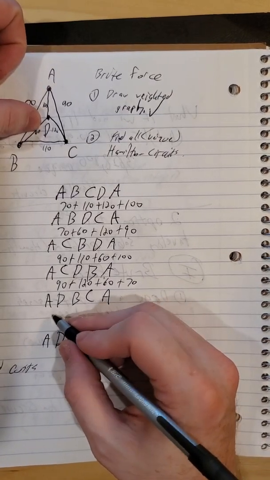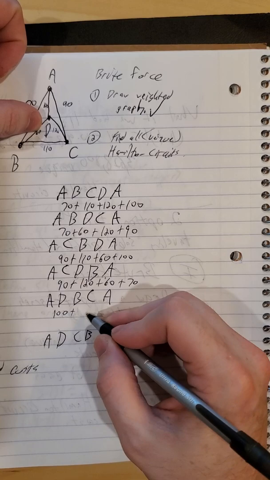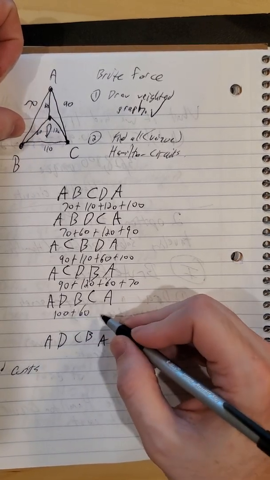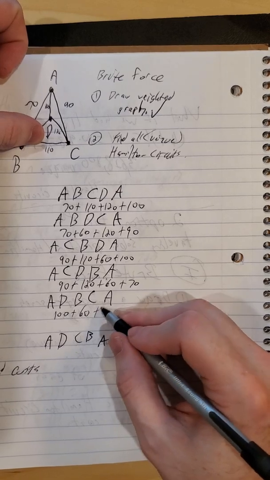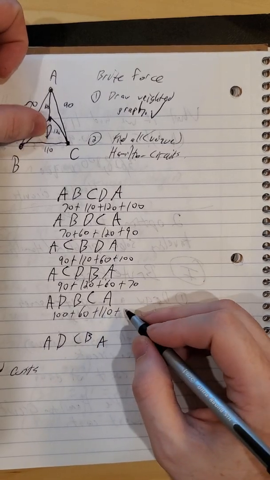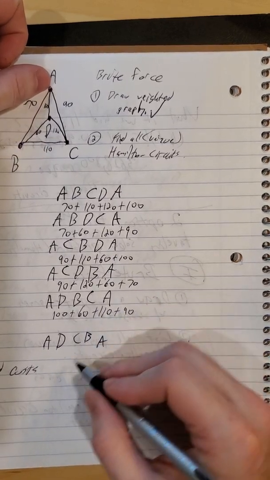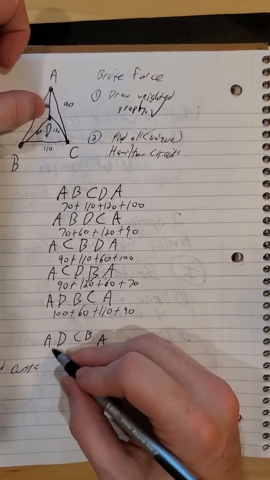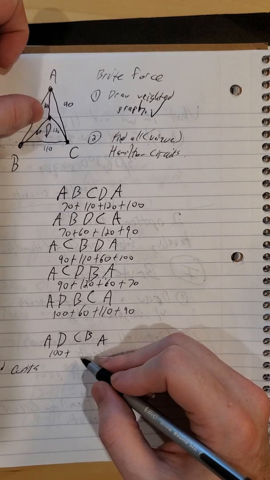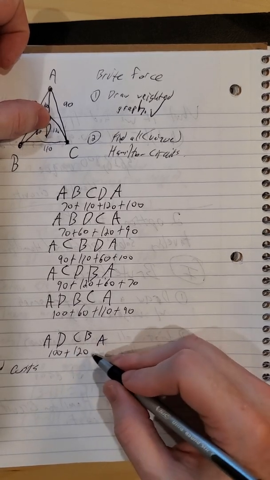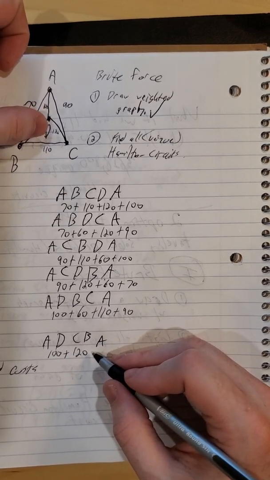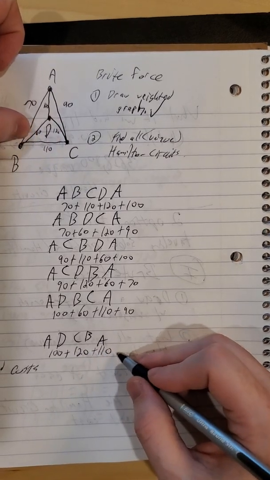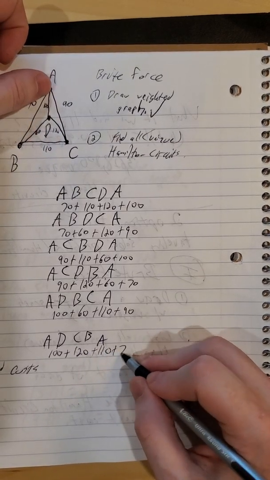A to D was 100, D to B was 60, B to C was 110, C to A was 90. And our last one, A to D was 100, D to C was 120, C to B was 110, and B to A was 70.